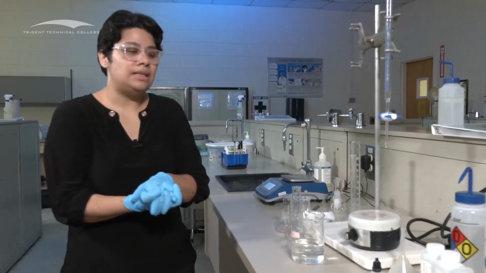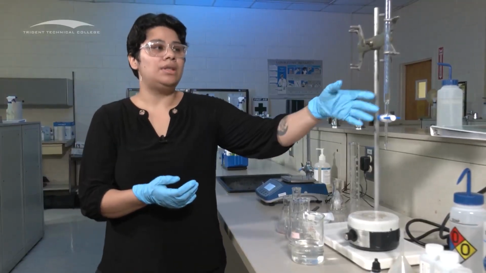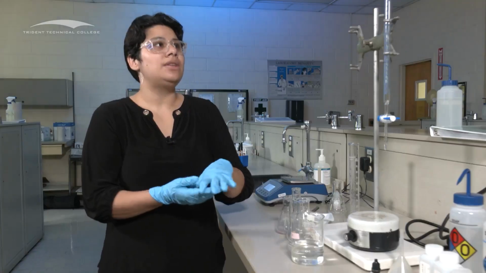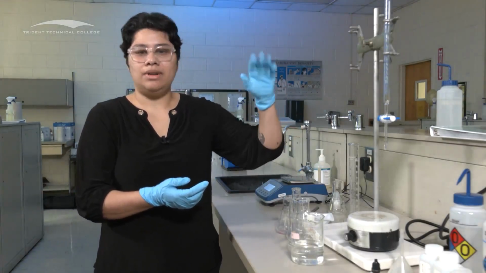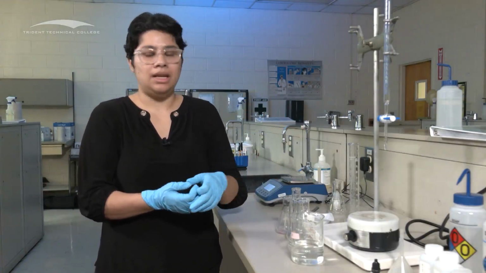Make sure that you wash your hands at all points in time. Make sure that when you're done with the burette, you rinse it with lots and lots of water. If you're having issues with your burette, rinse it with soap, then distilled water very, very well multiple times, and then you can go ahead and use it.